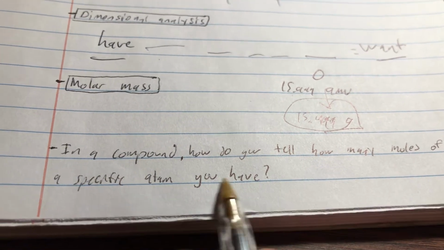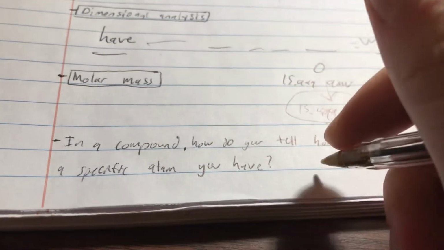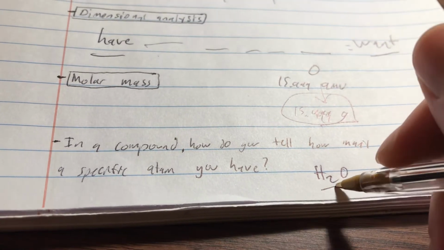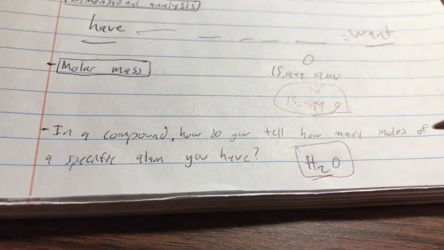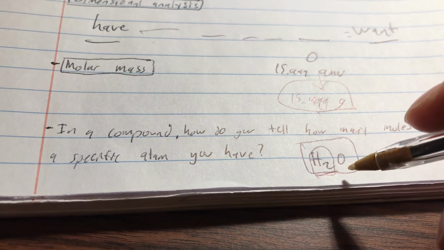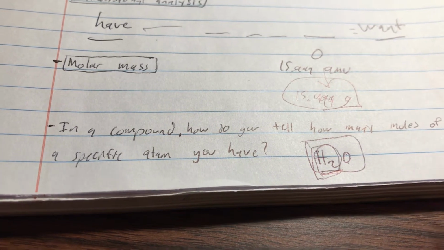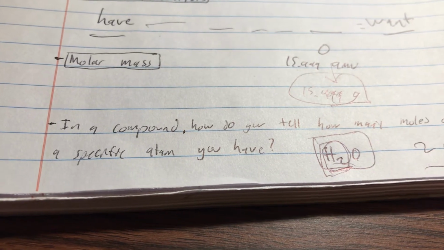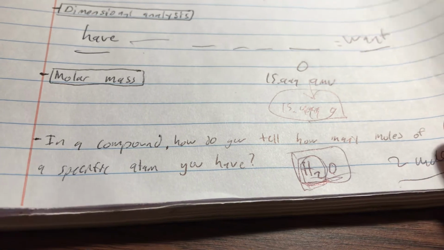But in a compound, how do you tell how many moles of a specific atom you have? That's simple. If I had H2O, just look at this number 2. And so if I say I have a mole of H2O, how many moles of hydrogen do I have? And that's easy. That's just 2 moles, because it's just double the number of moles you have of this. So don't overcomplicate that one either.